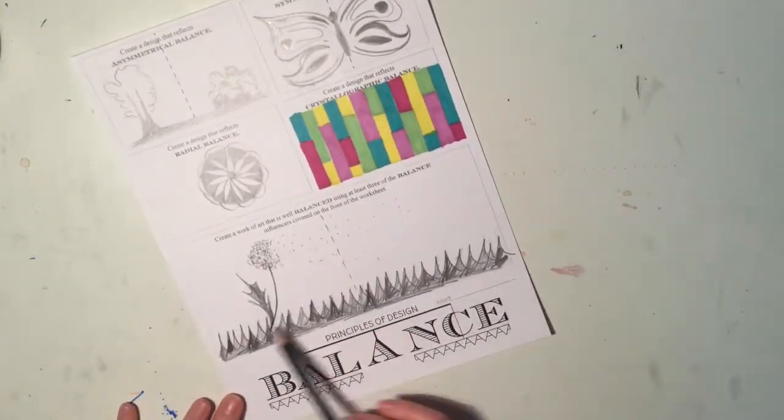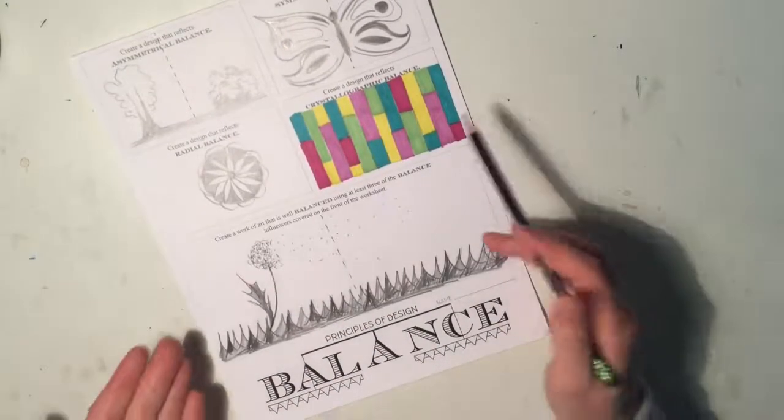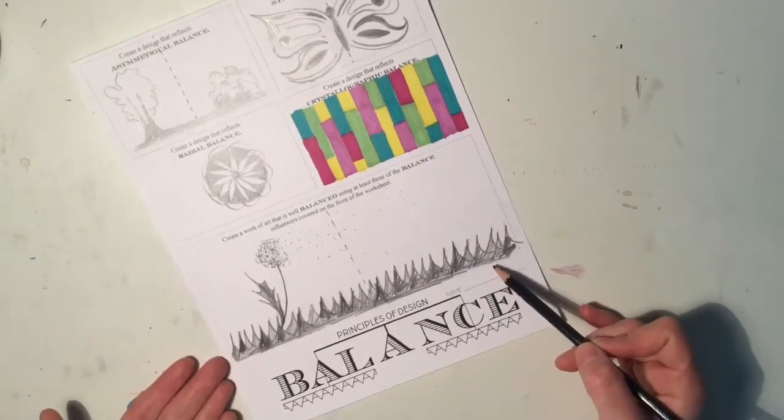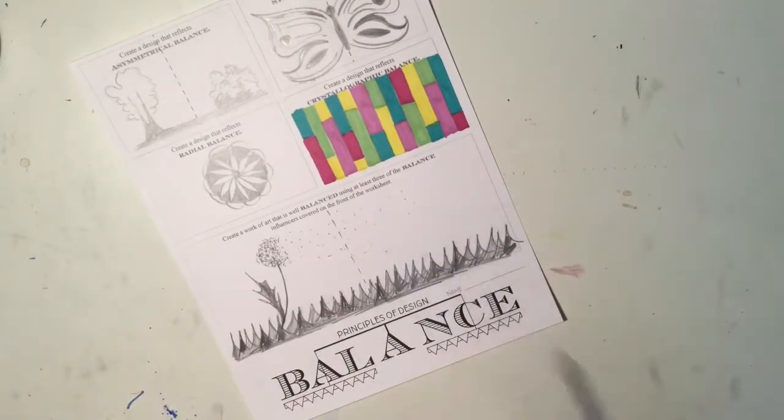So down here, basically, you're drawing whatever you want, but you want to make sure it is a complete work of art that is filling the space appropriately, as well as keeping in mind these balance influencers and the types of balance that we use, and picking one of these balances to focus on.